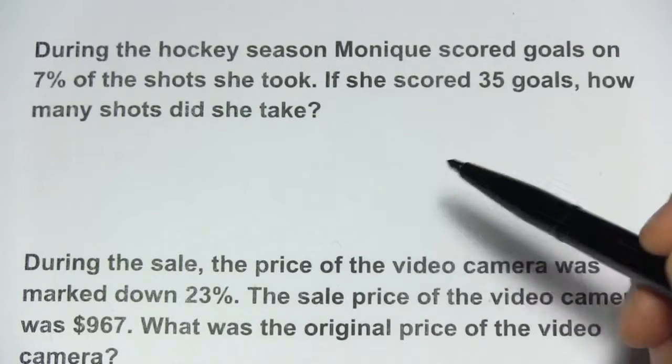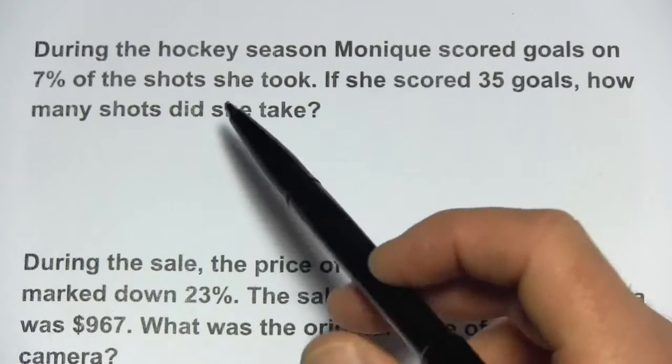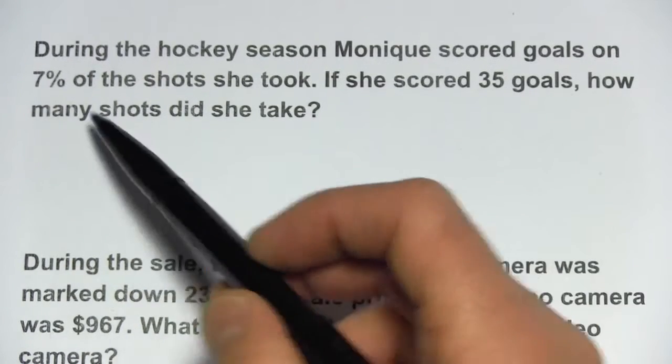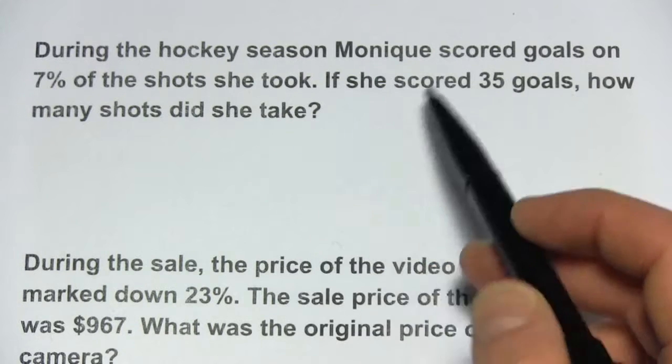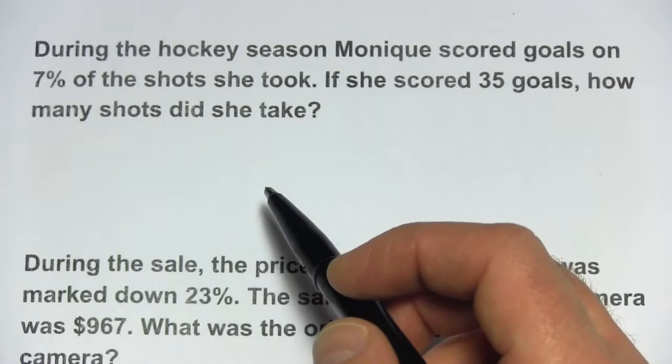Here are some problems about percents. And let's just see if we can read this first one and figure it out. It says, during the hockey season, Monique scored goals on 7% of the shots she took. If she scored 35 goals, how many shots did she take?